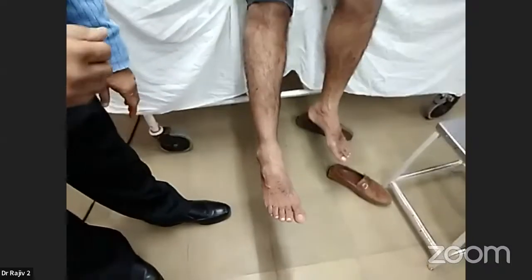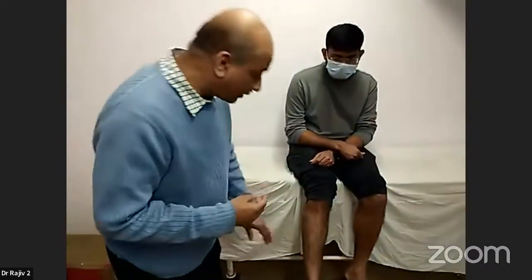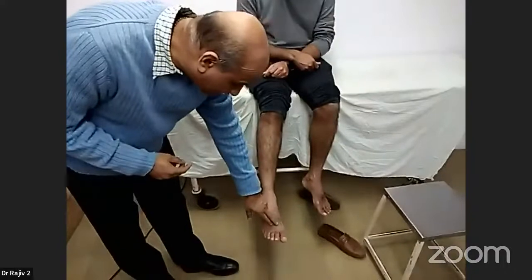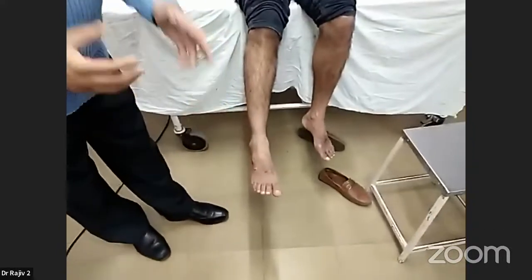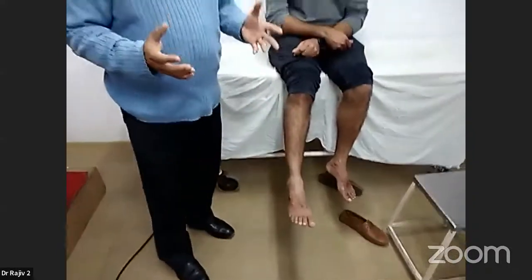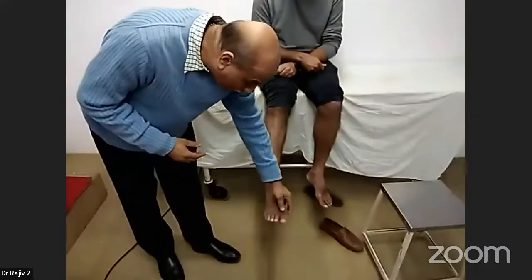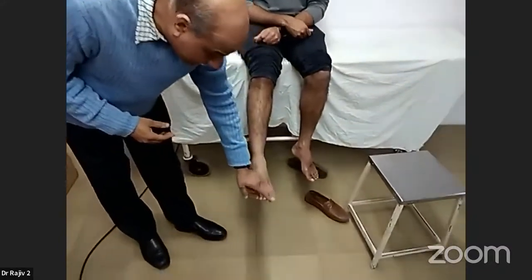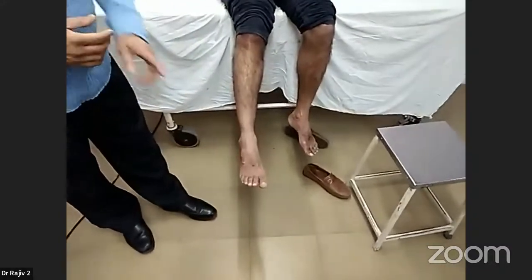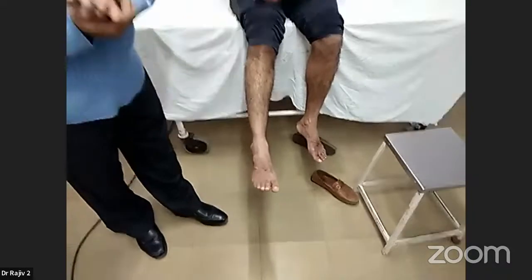And the last but not the least, there are two things you want to look at. That is the hairs over the dorsum of the foot. In the neuropathic patient, you do not have hairs. And you have a skin which is shiny, and the luster of the skin, you feel that it is a shiny dust. And you also look at the nail, because nail examination also forms an important part of inspection.